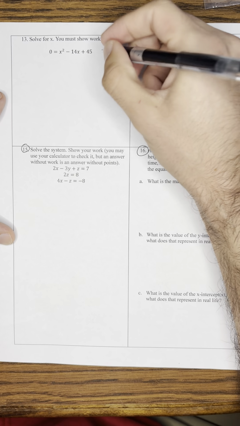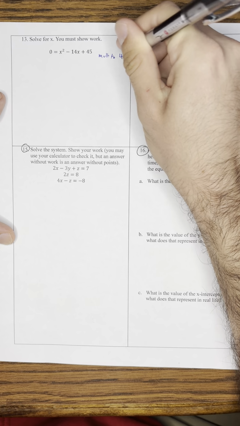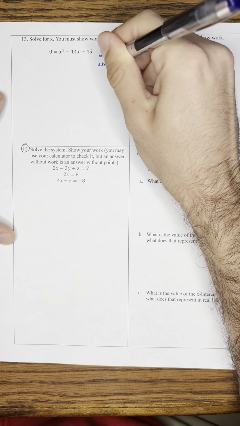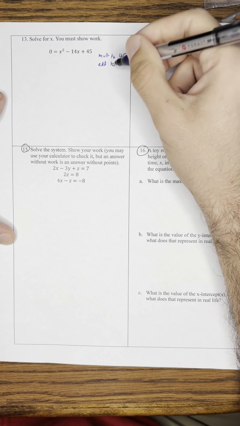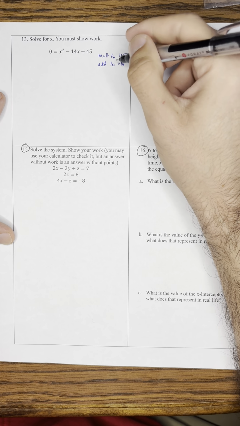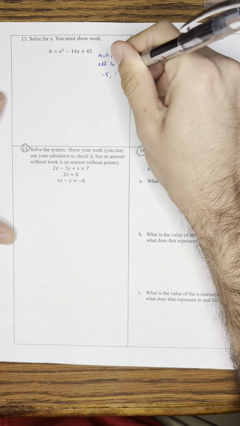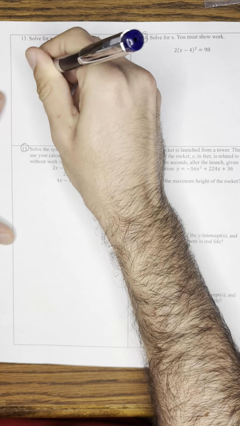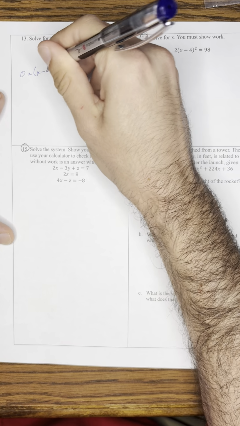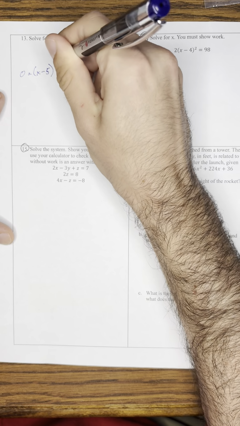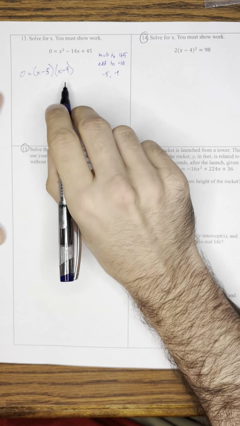Remember, with factoring, we're looking for two numbers that multiply to c, which in this case is 45, and add to negative 14. So in this case, that's going to be 5 and 9, but we need to make them both negative so that it adds to be negative 14. So that's going to yield 0 equals x minus 5 and x minus 9. That is the factored expression of this.